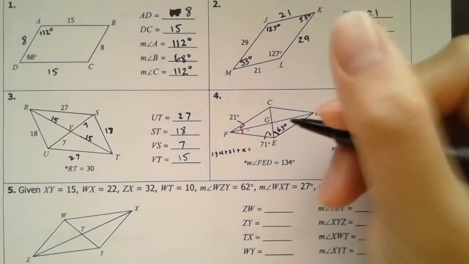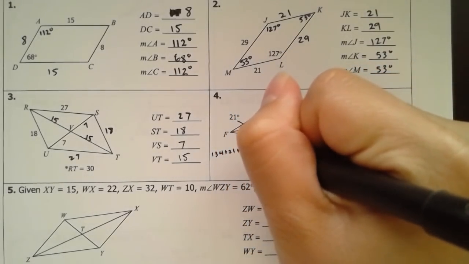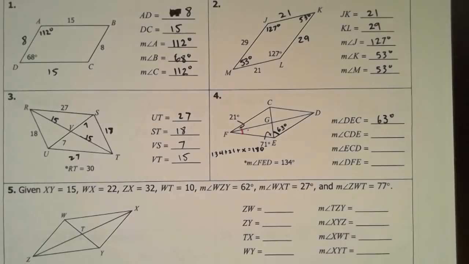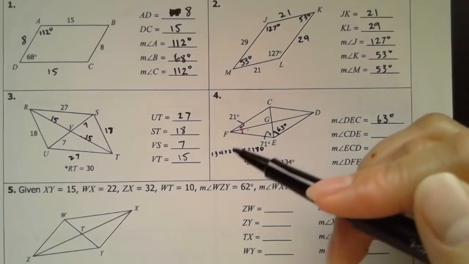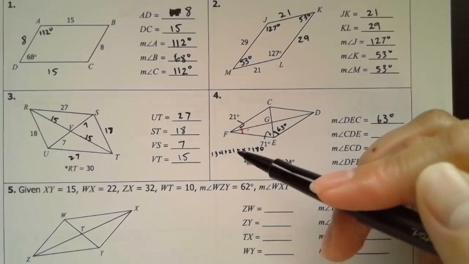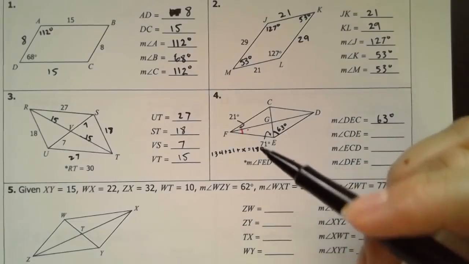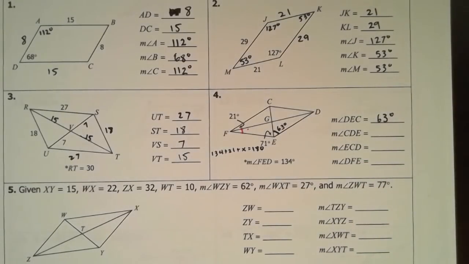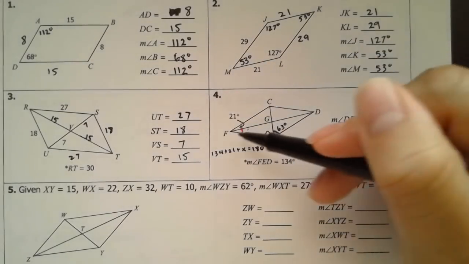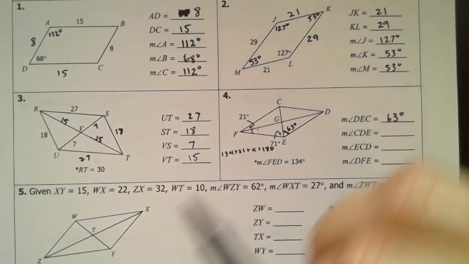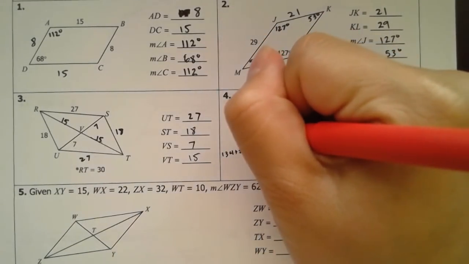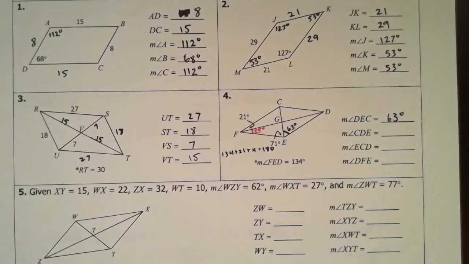So 134 plus 21 plus X is equal to, not 134, I meant to say 180 degrees because they're supplementary. I know I wrote it kind of small, so you have 134 plus 21 plus X equal to 180. Combine these two and then subtract from 180. When you do that, you're going to get 25 degrees. So then angle GFE, this small one here, let me write it in red, is 25 degrees.